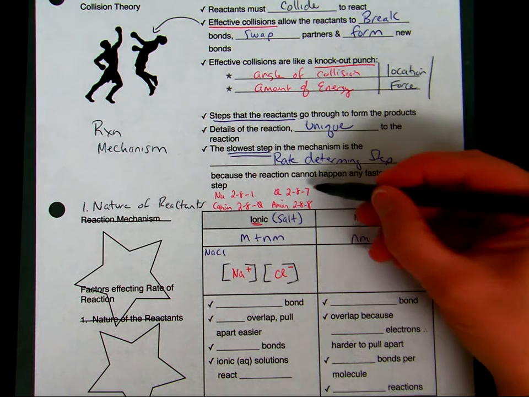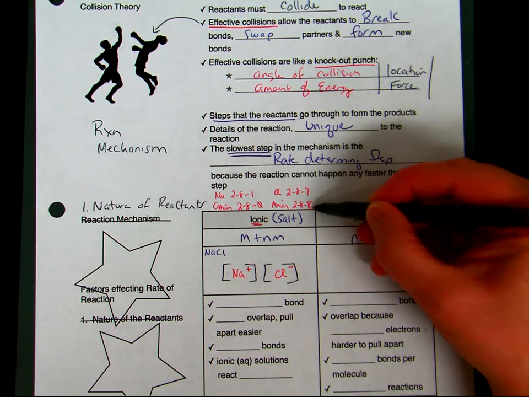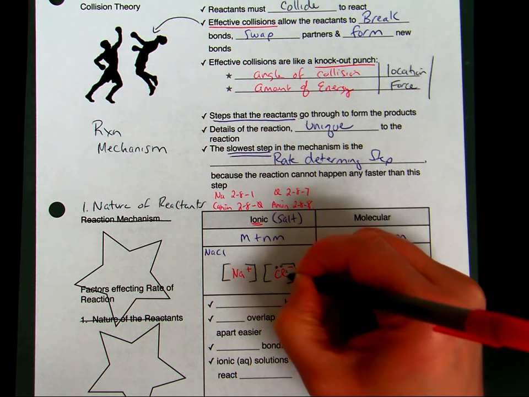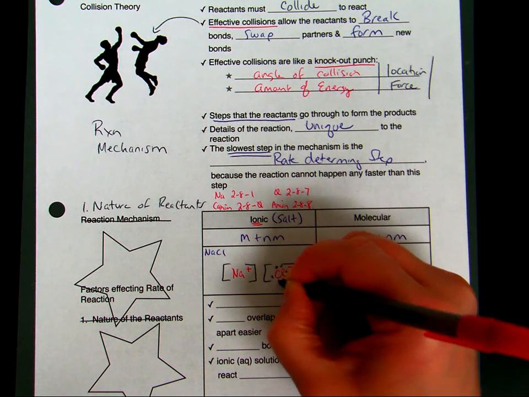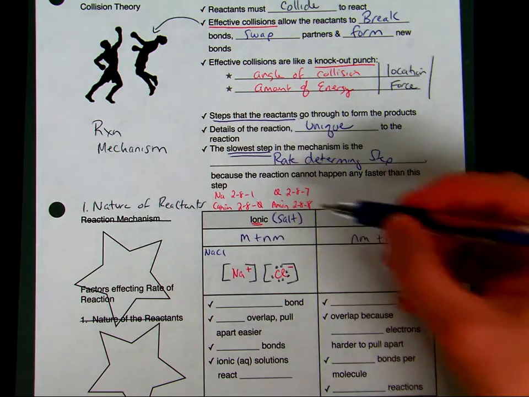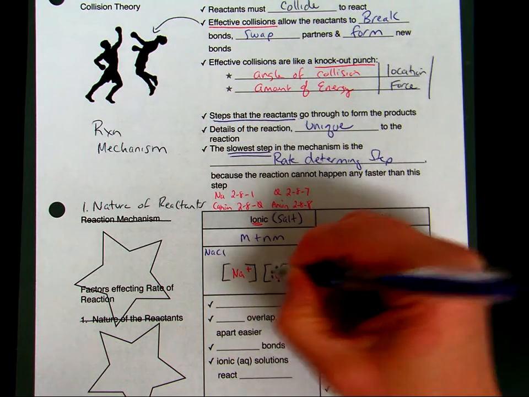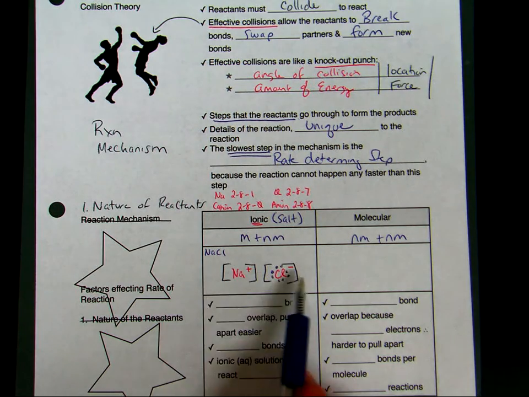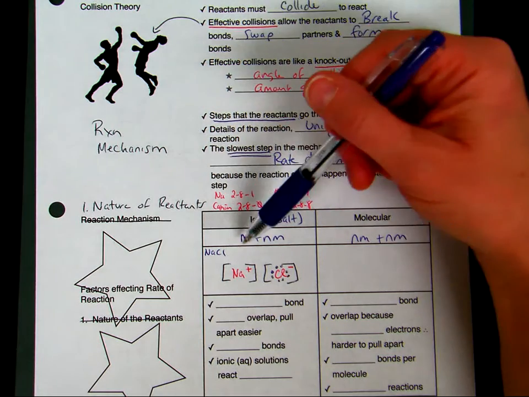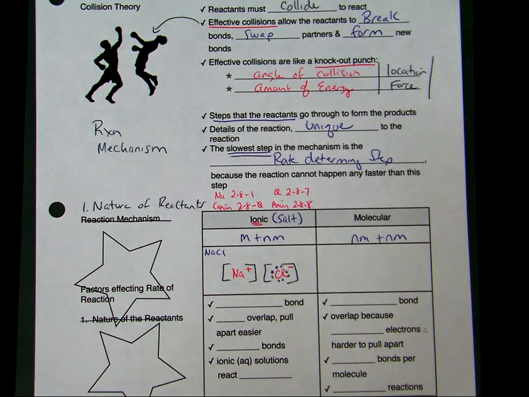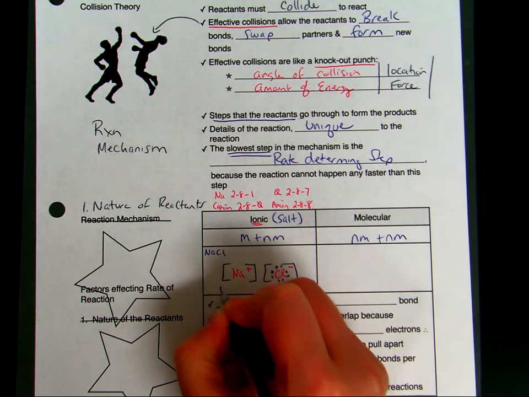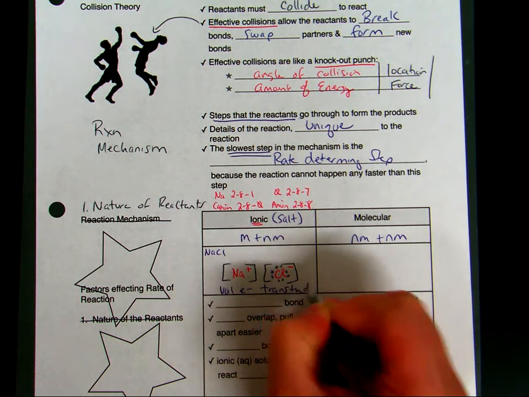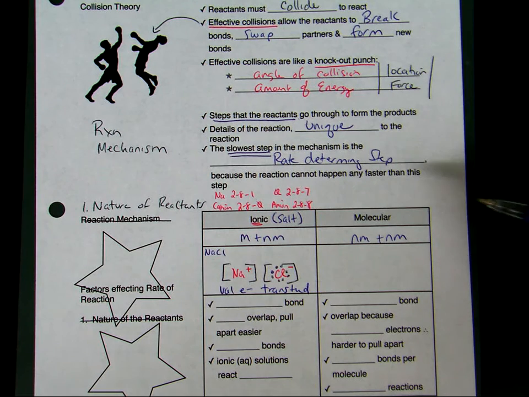It still has its 7 original valence electrons, so we need to put those dots in, right? But now it has one extra, the 8th one, that it got from the sodium. So during the formation of an ionic structure, we see that valence electrons are transferred.